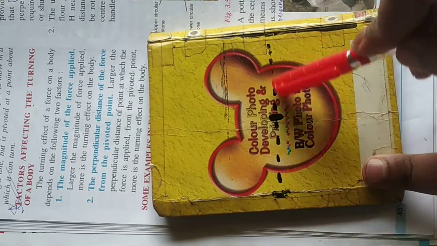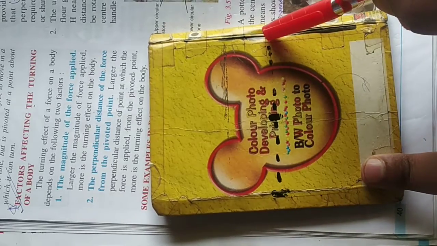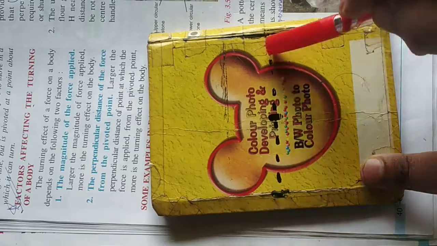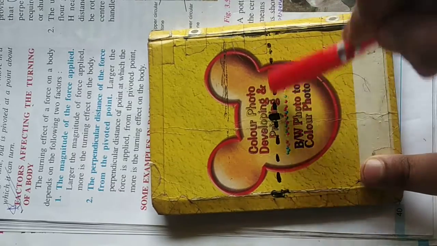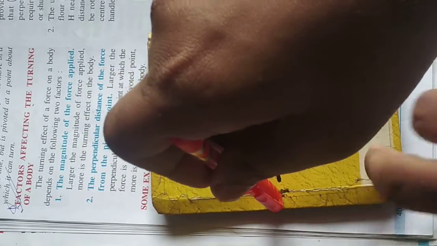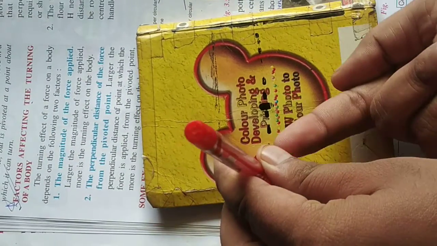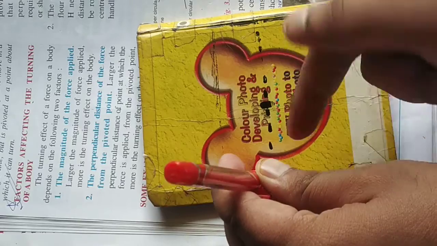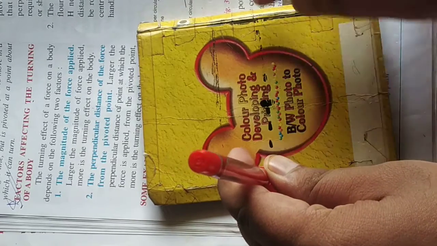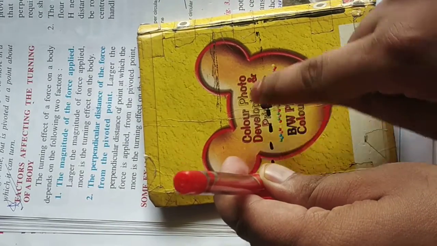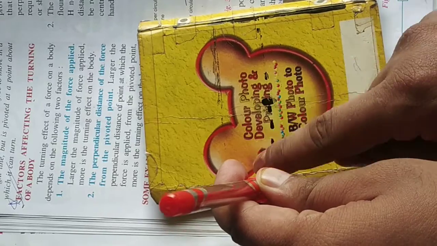Why? Because the distance between the pivot point and the force is more. This is called the perpendicular distance. Here the force is applied in an upward direction, and this is the pivot point.